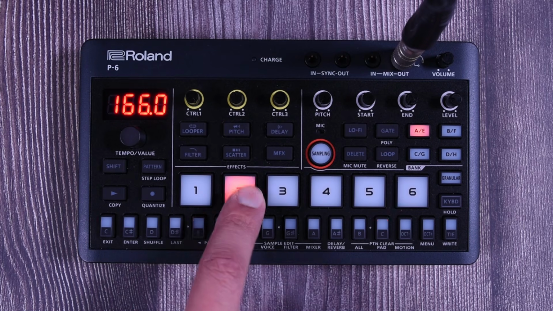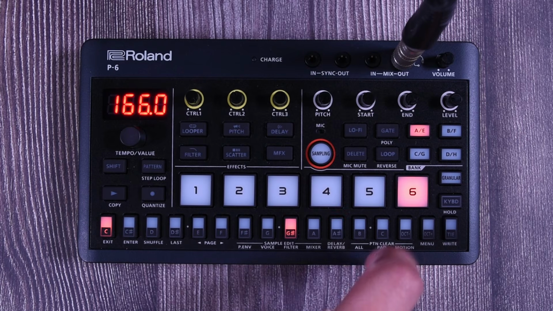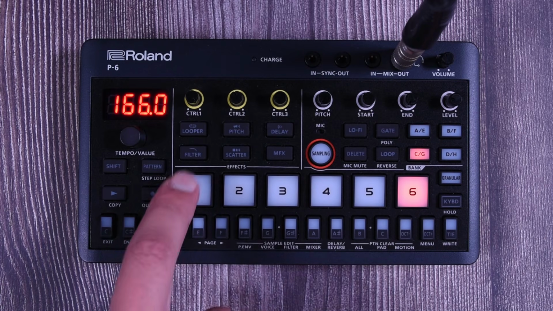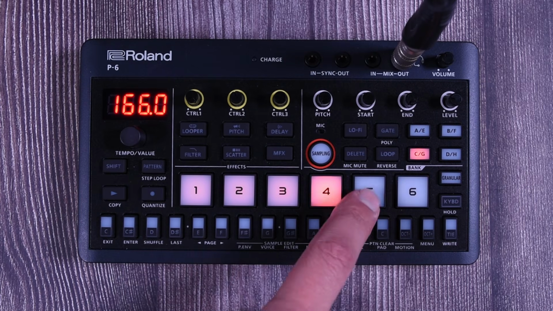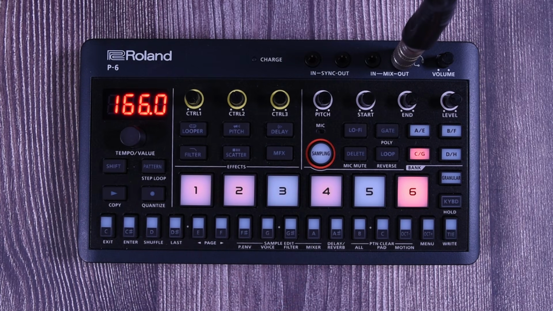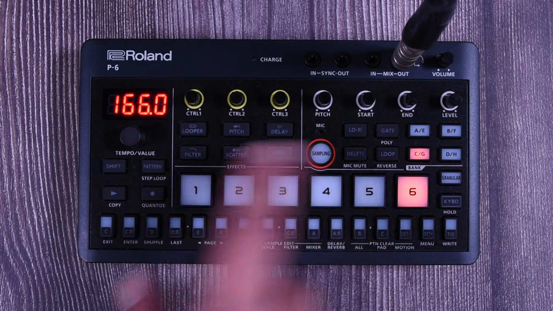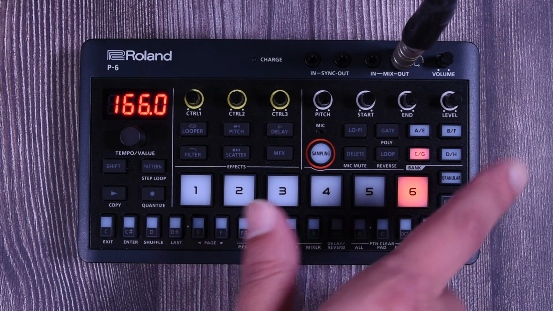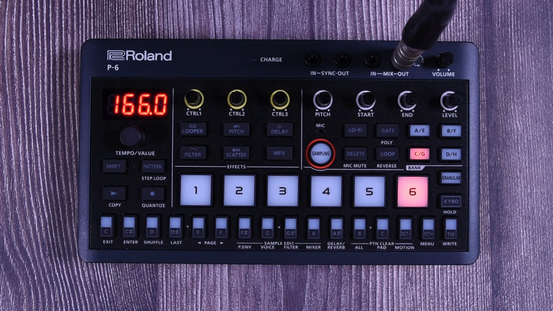You have the 1, the 2, the 3, the 4, the 5, and the 6. If I go to a different bank, it means that you have 6 different sounds, completely different from the ones that you had on the A. And this means that if you sum it up, 8 banks, 6 different sounds, you have a total of 48 samples or sounds available for each pattern. So yes, each pattern can use all the different sounds that you have on your banks.